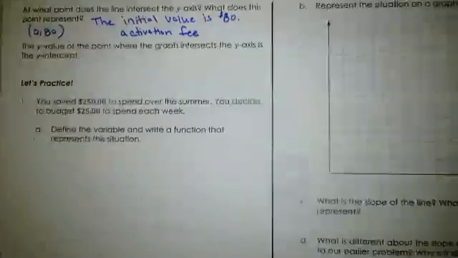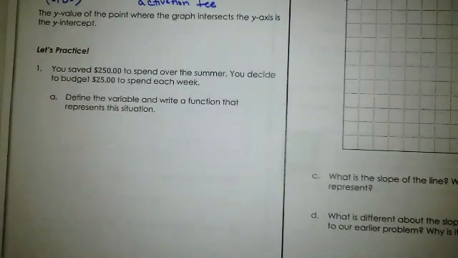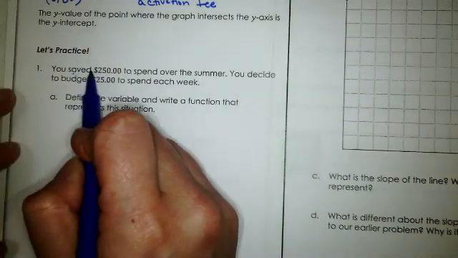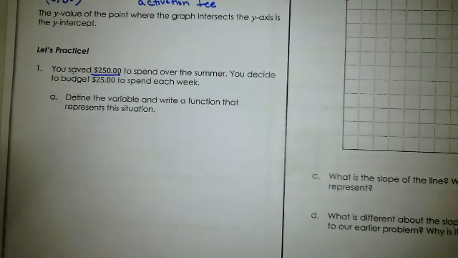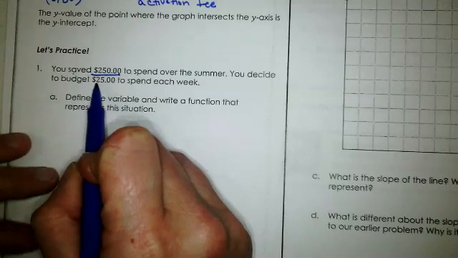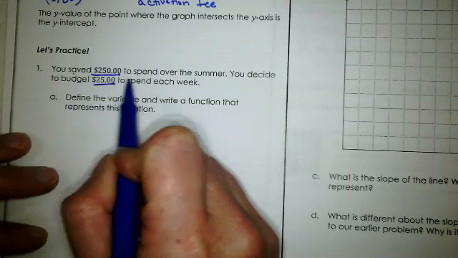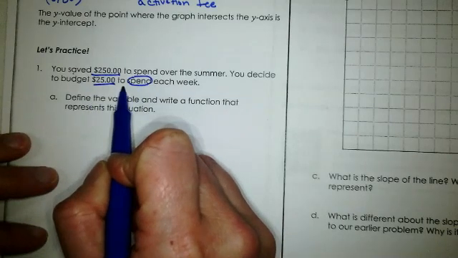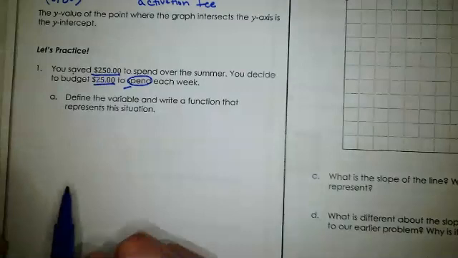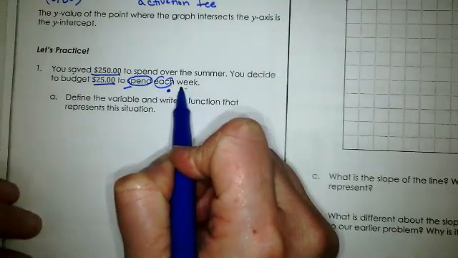Let's try another one. You saved $250 to spend over the summer. You decide to budget $25 to spend each week. Define the variable and write a function that represents this situation. So you saved $250. You're going to budget $25 to spend, so that 25 is going to be taken away from your 250 each week.